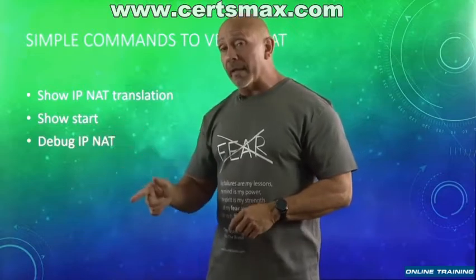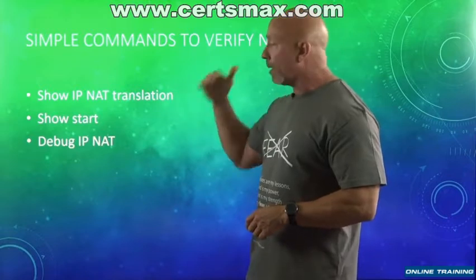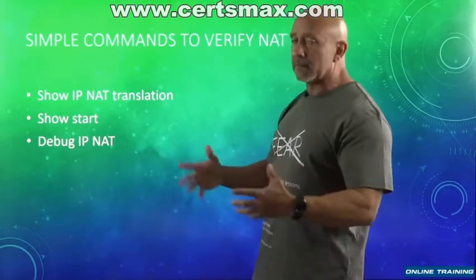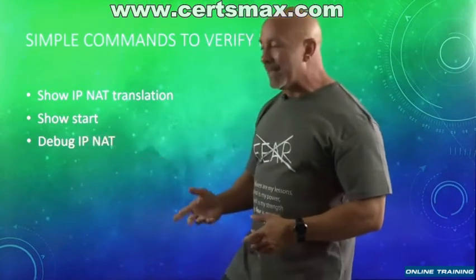So these are the things you look at when you're doing NAT. When you do the show IP NAT translation, you don't see anything. Always start with the interfaces and then work your way down to make sure that the access list and all that stuff is there. Or you can do a show start, or you can do a debug IP NAT. And I'll show you again.